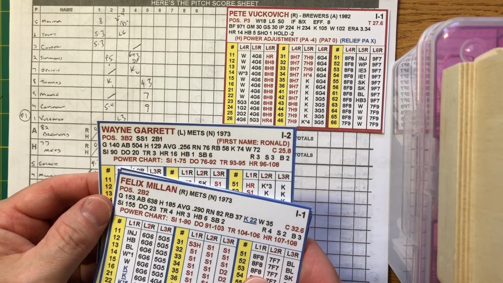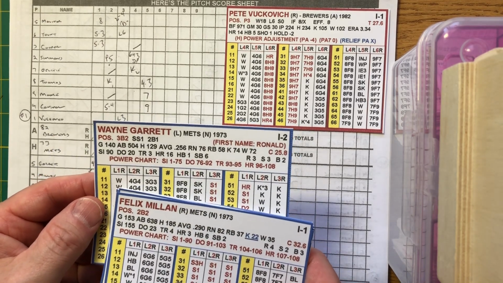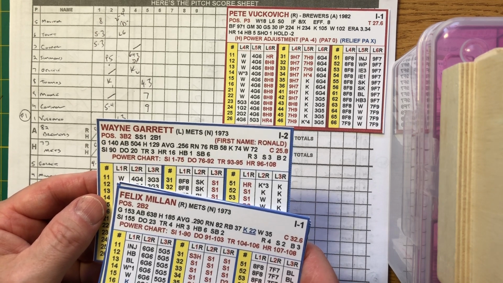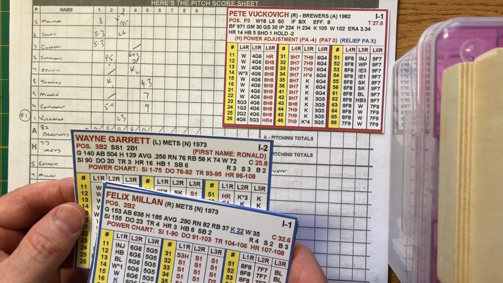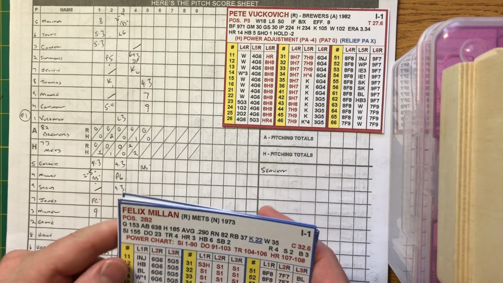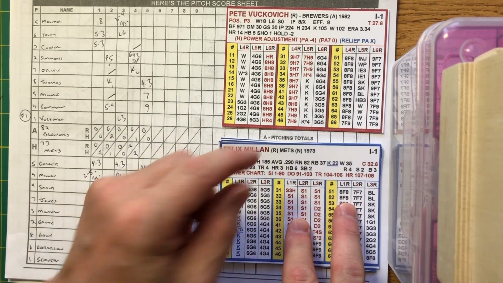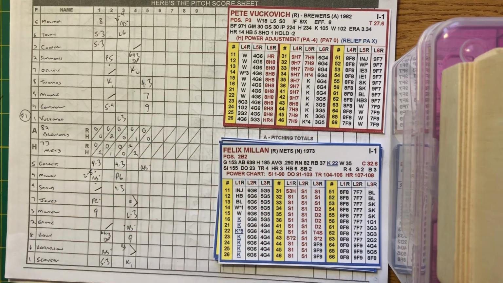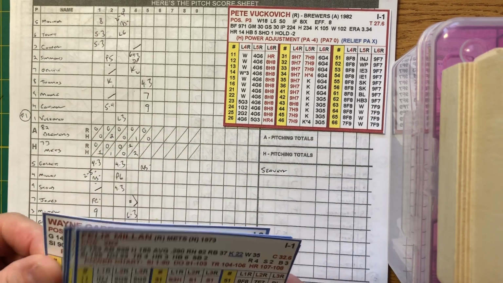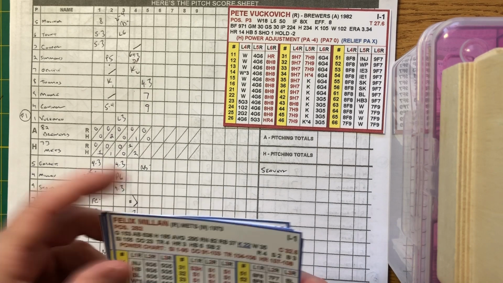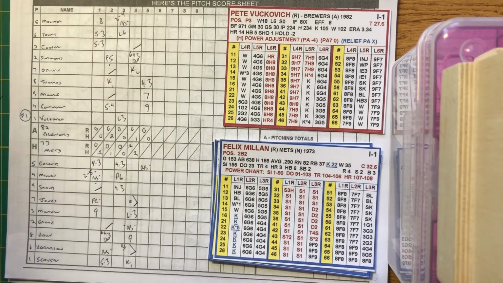Alrighty then. Wayne only stole 6 bases in 1973. His stealing rating is a 3. So now let's add in Pete Vuckovich. He's a -2 on the hold. Simmons' arm is a +1, so that's a -1 total. And Garrett is a stealing 2. So let's see what he needs. Millan misses the bunt, and Garrett is off to steal second.